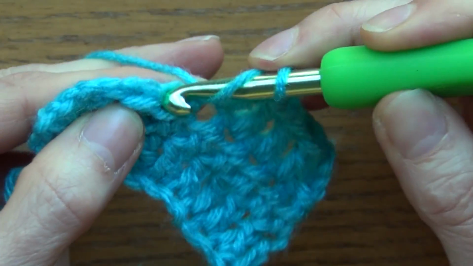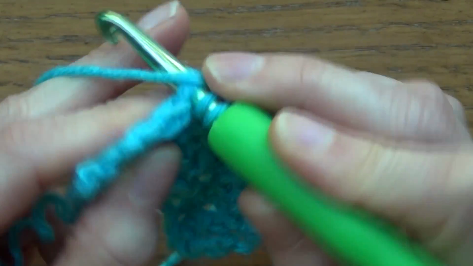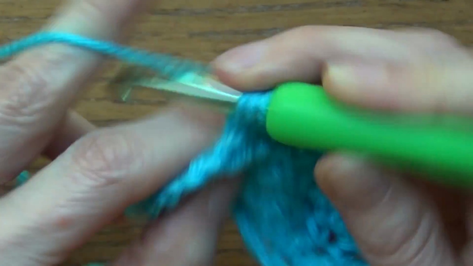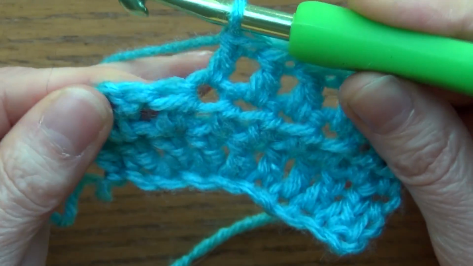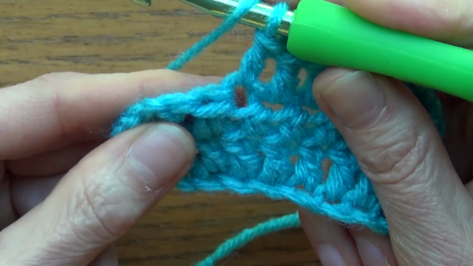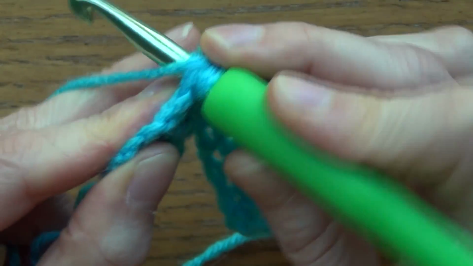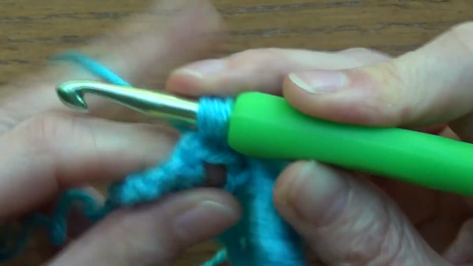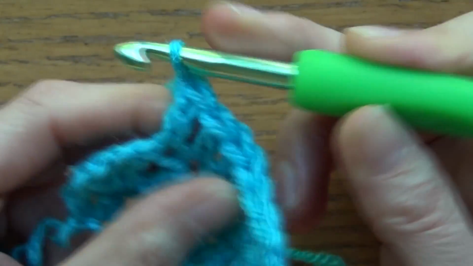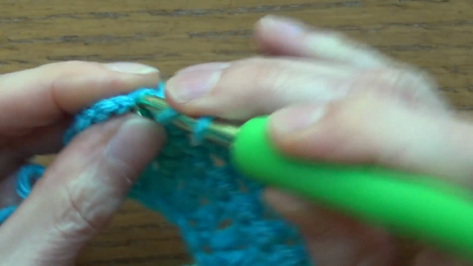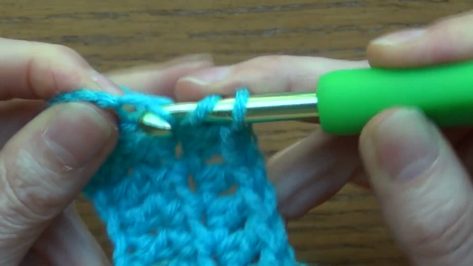Yarn over, into your stitch, bring up a loop, go through 2 and go through 2. And that's as simple as it is. Yarn over, go into your stitch, yarn over and bring up a loop, yarn over, go through 2, go through 2. And that is your double crochet.